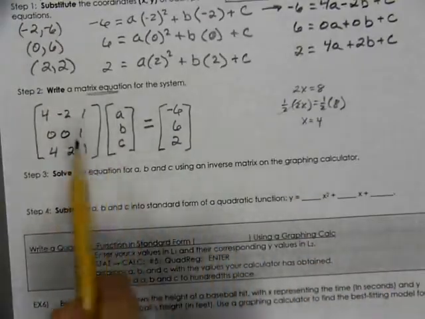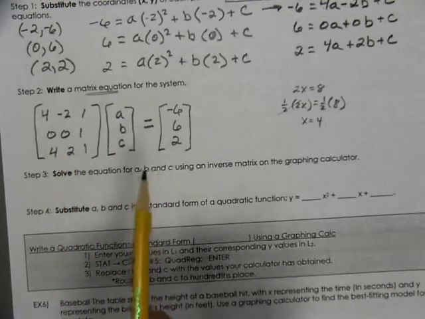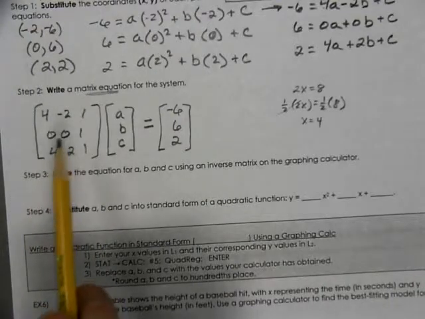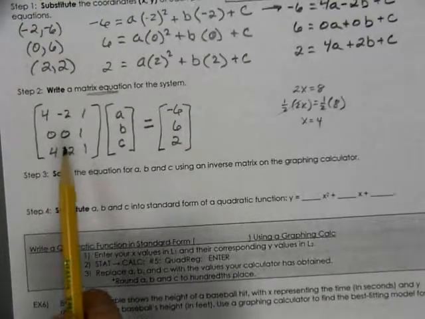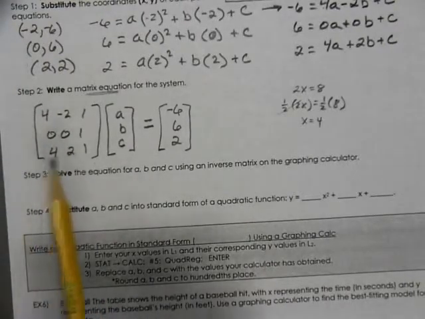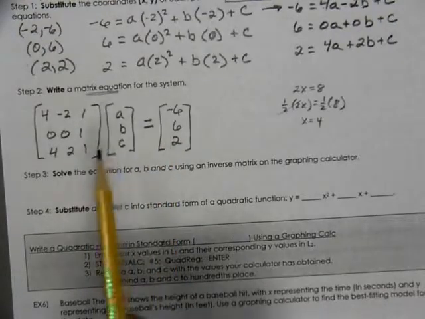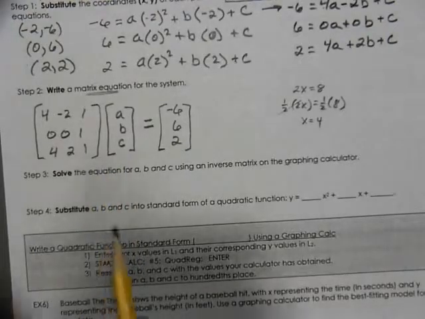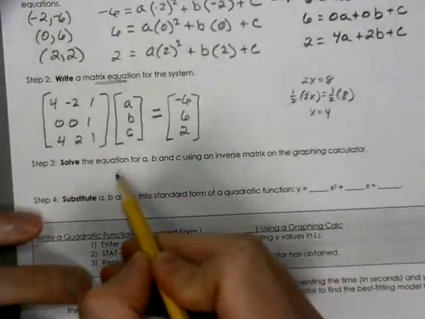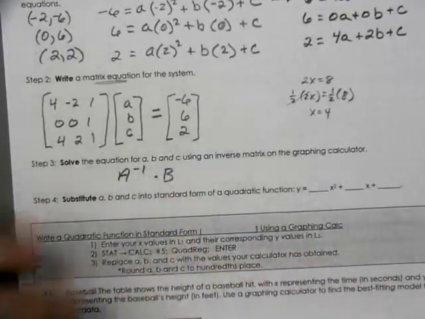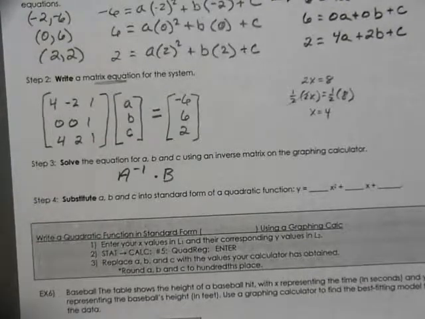Well, we're going to do the same thing with our matrices. You can't divide by a matrix, but you can multiply by its inverse. When you multiply the left side by its inverse, essentially it crosses out and it becomes a value of 1. When you multiply the second side by its inverse, you're left with A, B, and C equaling whatever that product is. So when you type it into your calculator, you want to be sure to use A inverse times B. The A inverse has to come first. The order does matter with matrices.